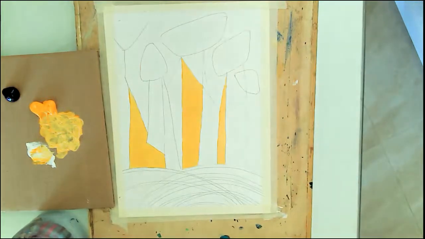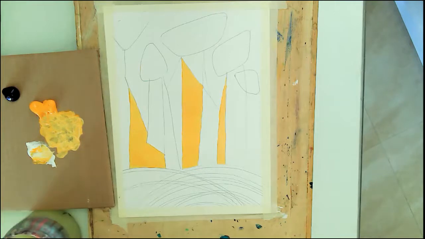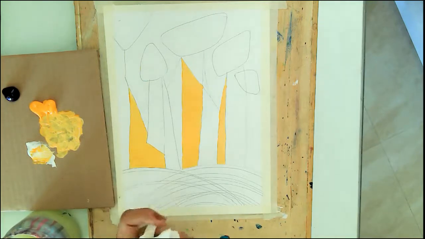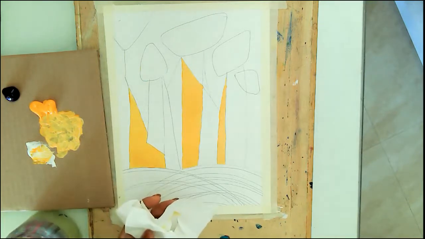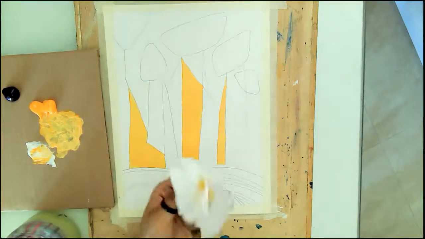Okay, so there we go. I think I'm done with the yellow here. So I'm going to start working on my blue. Let me see how dark my blue is. Otherwise, I'll add a little bit of white. I'm just going to wipe my brush. I just washed it slightly and I'm going to wipe it because I don't want a lot of water being retained in my brush.